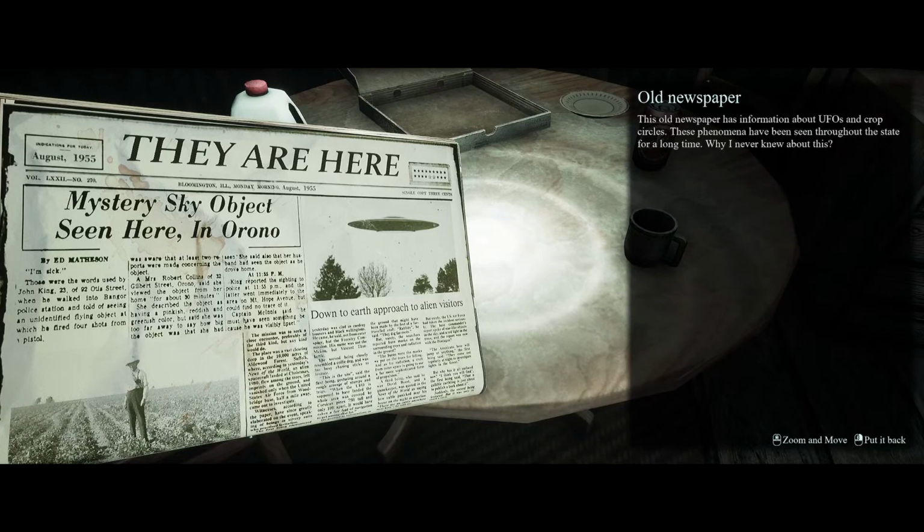It says, I'm sick. Those are the words used by John King, 23, of 92 Otis Street, when he walked into Bangor Police Station and told of seeing an unidentified flying object, at which he fired 4 shots from a pistol. There were at least 2 reports made concerning the object. A Miss Robert Collins of 32 Gilbert Street, Orono, said she viewed the object from her home for about 30 minutes.